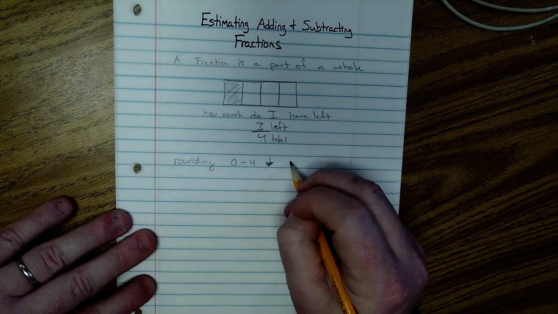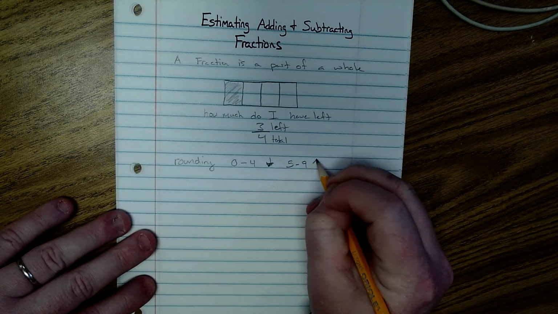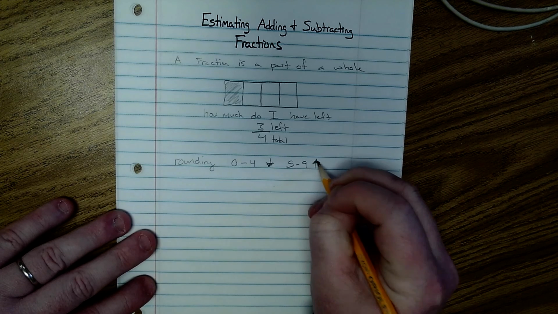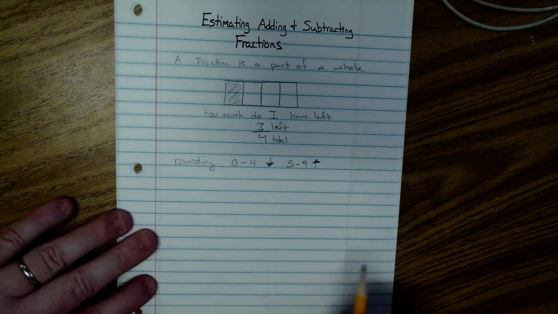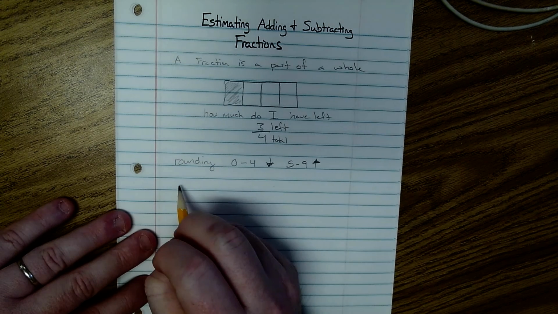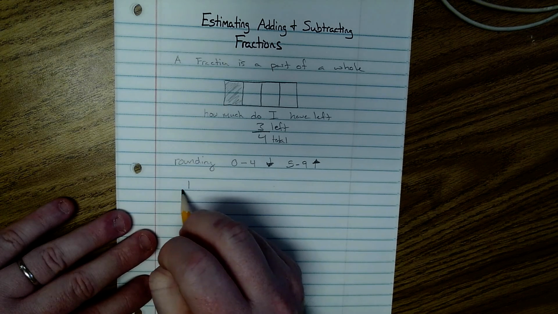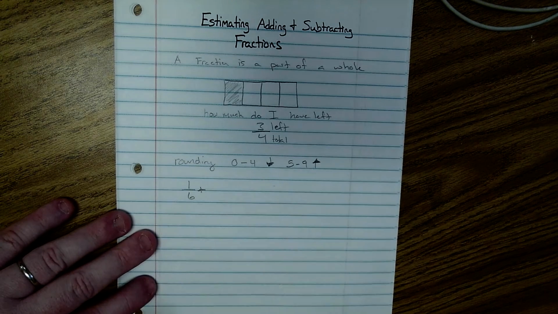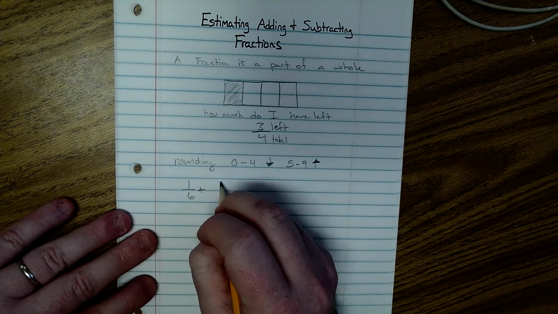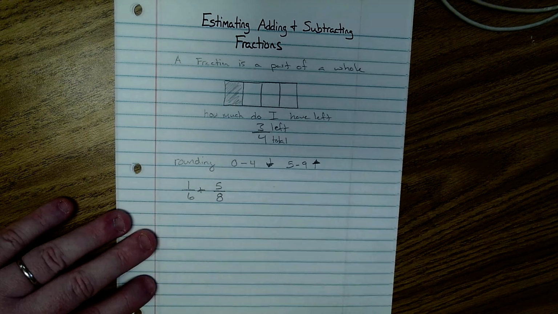And if it's between 5 and 9, we round up. Well, fractions are similar to that. So let's say I had the problem of 1/6 plus 5/8. Okay. Take one number at a time.